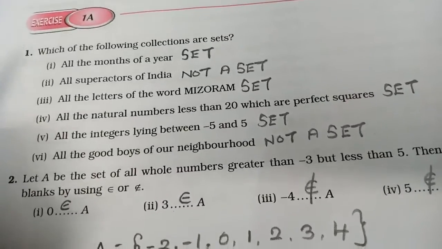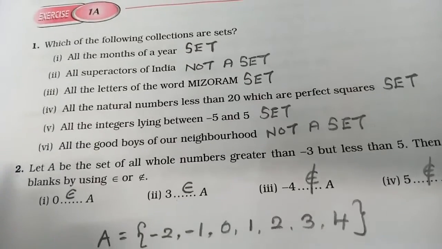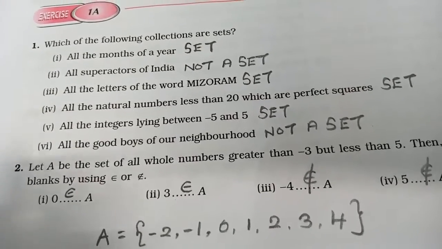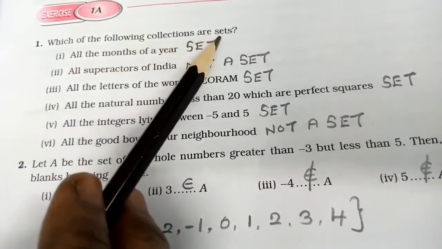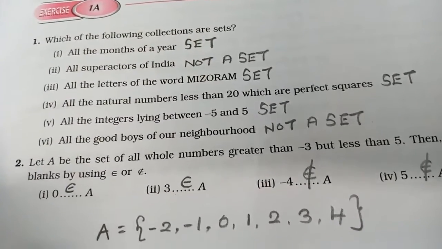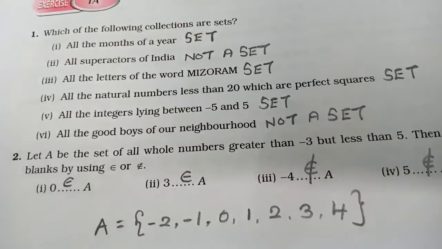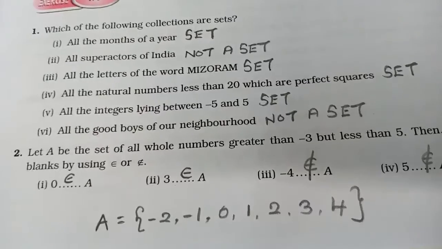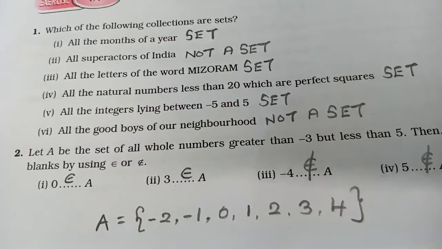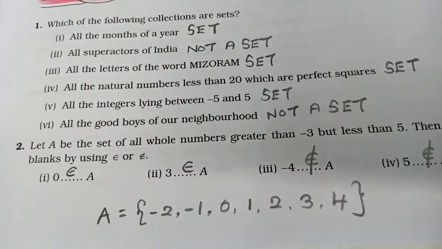So, exercise 1A, the first two sums, you are going to mark it in your book itself, students. We'll see the first question. Which of the following collections are sets? Whatever statement they give you, not all statements will come under the category of set. There are some terms and conditions. A set must be well defined. It should be meaningful. That is the concept of set.